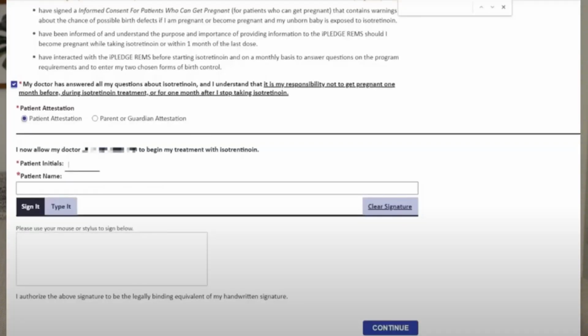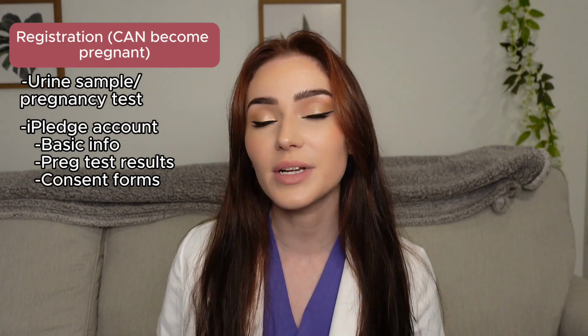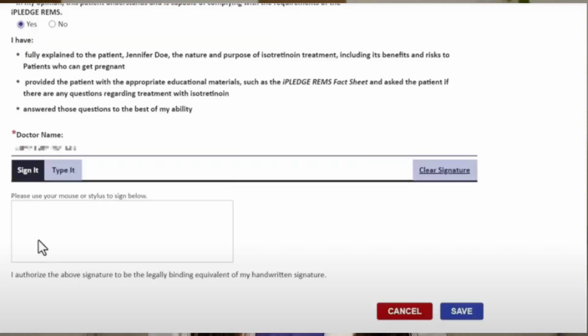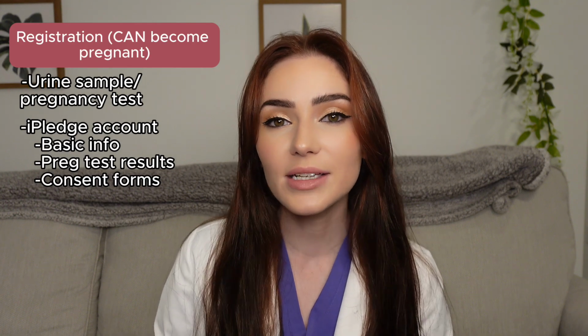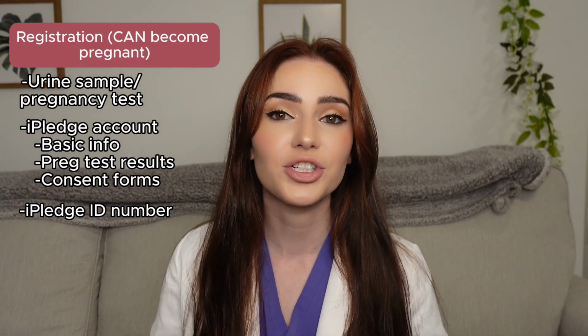If the patient were to be a minor, the legal guardian is going to sign on their behalf. Once that is completed, the healthcare provider is also going to sign these documents to complete the registration process. The patient is also going to get her own unique iPledge ID number, which can be used by all parties involved in order to look up the patient in iPledge.